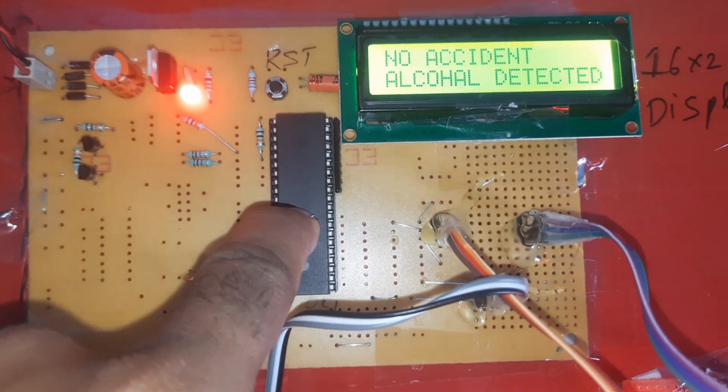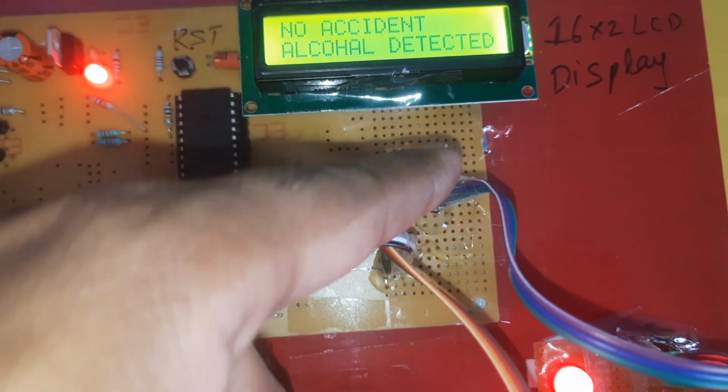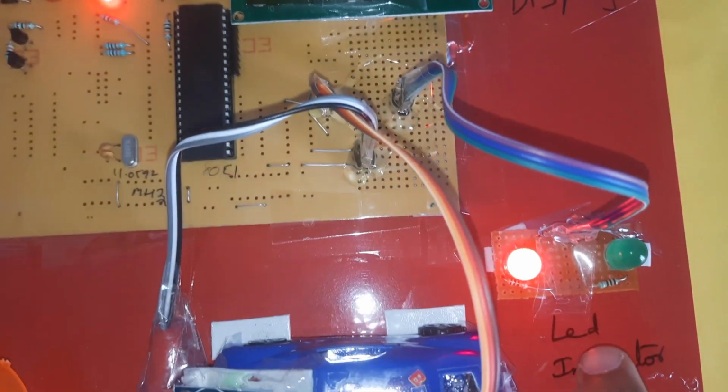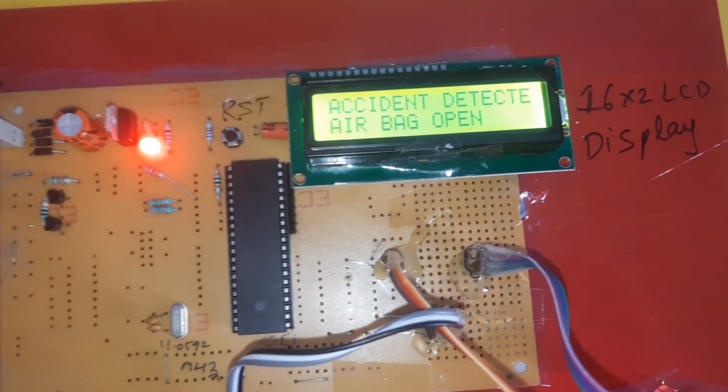89S52 microcontroller IC: port 0, port 1, port 2. Ports 2.4, 2.5 and 2.6 are the red LED and green LED. Port 2.7 is connected to the alarm. Port 2.0 is connected to the accident switch.